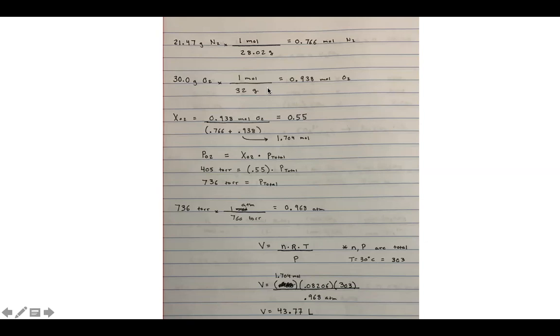Yeah. And somebody in the chat said that they basically just plugged the moles of oxygen and the partial pressure of oxygen into the ideal gas law, and when they solved for volume, it came out to the exact same. So if you plugged in 0.938 moles for n, and for P, you converted 405 torr, which is the partial pressure of oxygen, to atm, apparently the answer comes out the same.